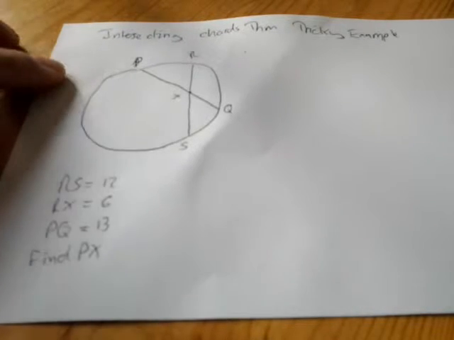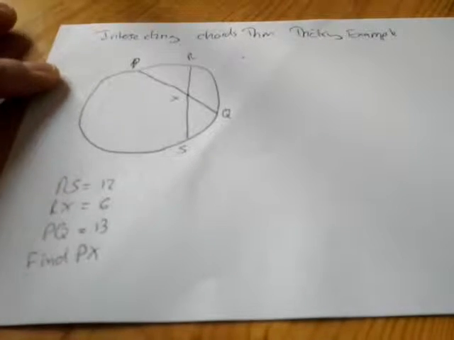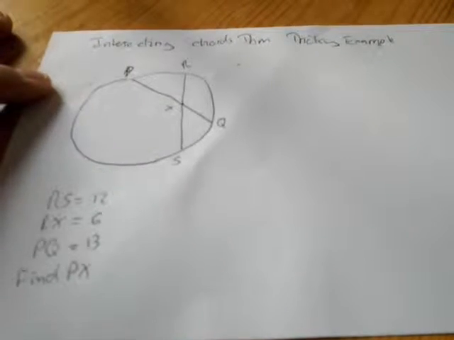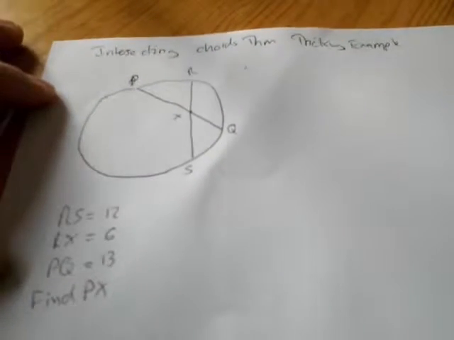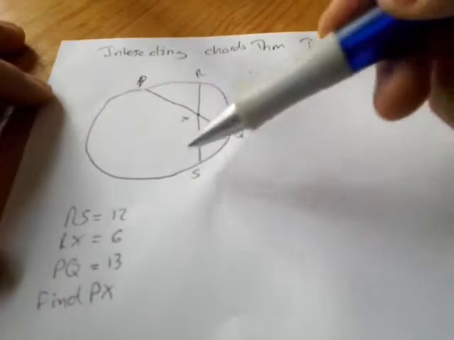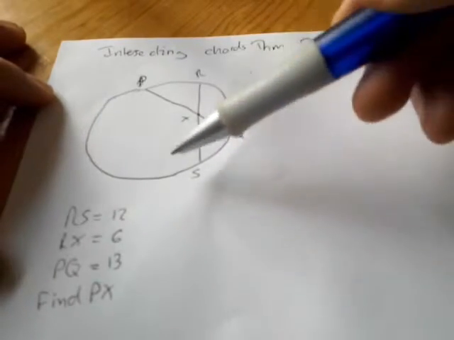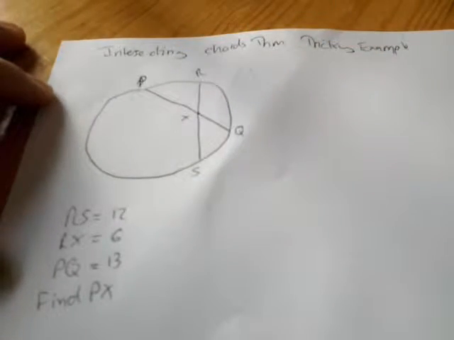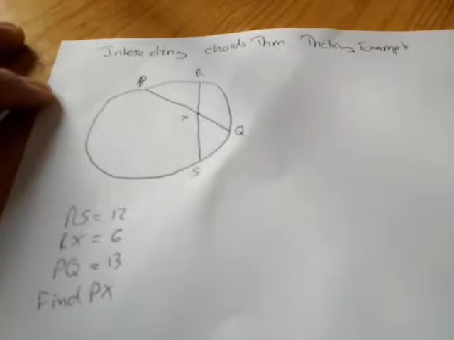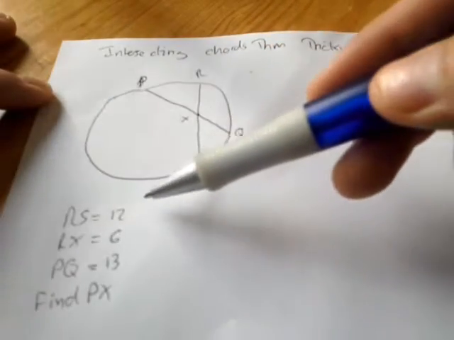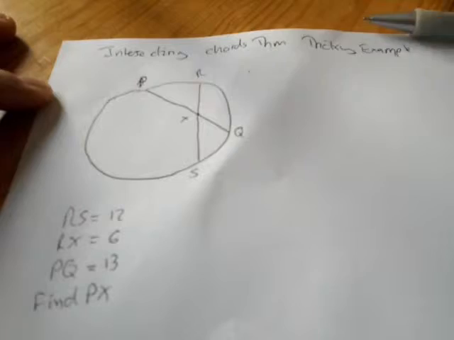Hello and welcome to a trickier example of the intersecting chords theorem. Okay, so here's the question, that we can see it. A circle with two chords that intersect. They're called PQ and RS in this example, so we can't use our formula, but we can use our slogan. We're told RS is 12 and RX is 6, and we want to find PX.